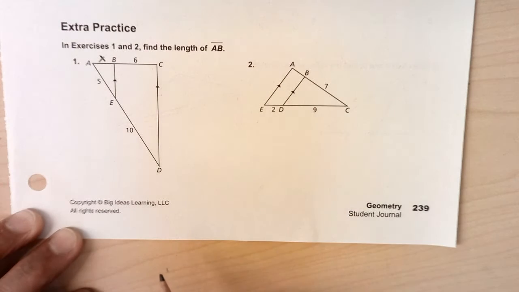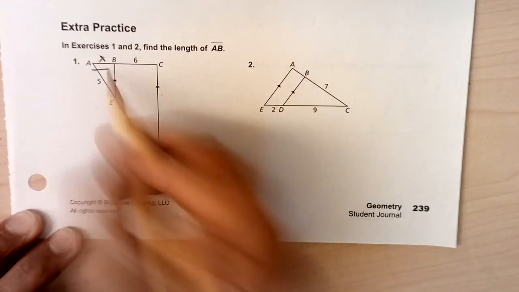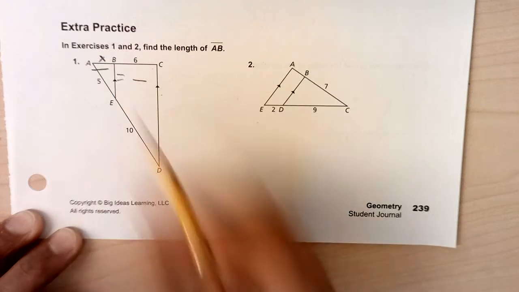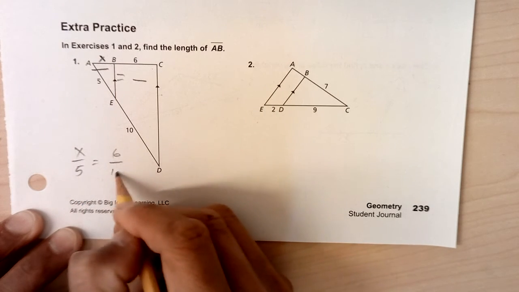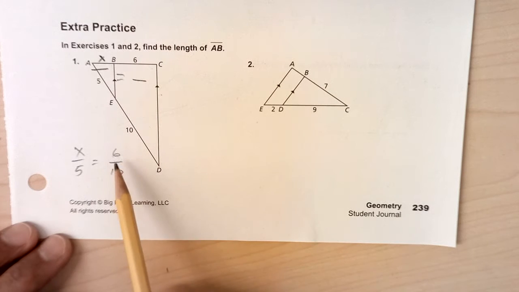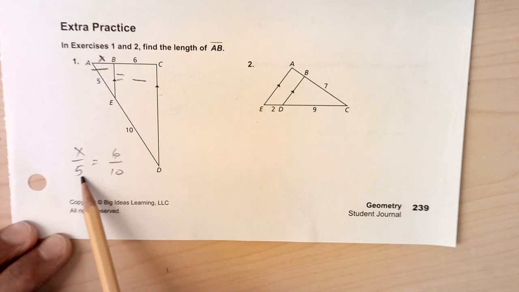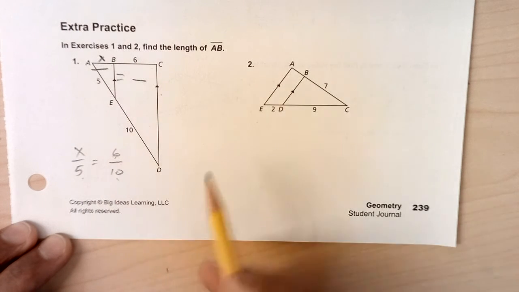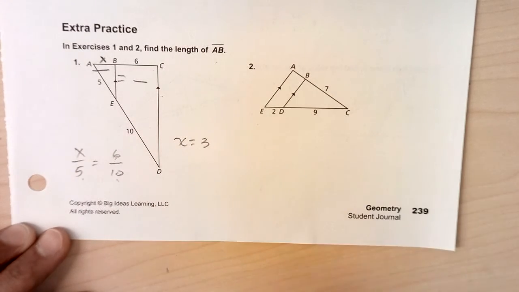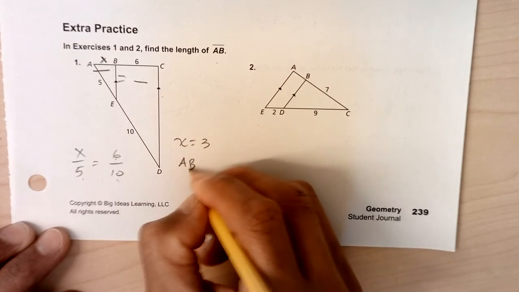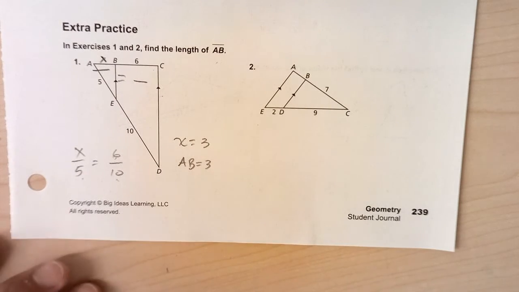Again, basically we have our proportion already set up. You don't need to do too much work, in my opinion, to figure out the proportion. X over 5 should equal 6 over 10. And then I could write that out and solve that for X. So cross multiply, 6 times 5 is 30, divided by 10, X, which is side length AB, is equal to 3. So, I mean, really, if I wanted to, I could just write AB is equal to 3.